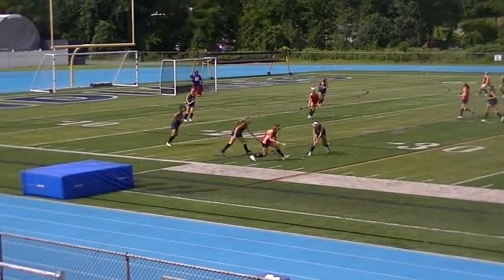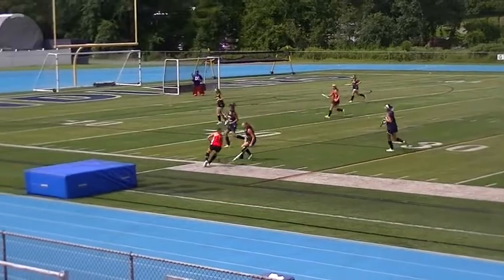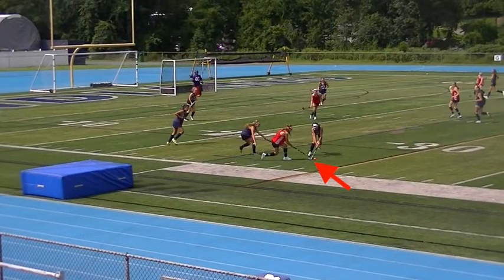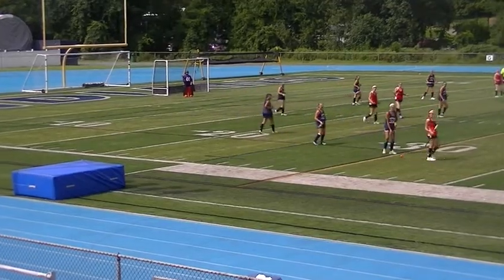Here's another one. This one, really, the offensive player has the ball, and then the defender gets possession real quick right there, and the offensive player swings, hits her stick. That's stick interference, and a good example of a hack.